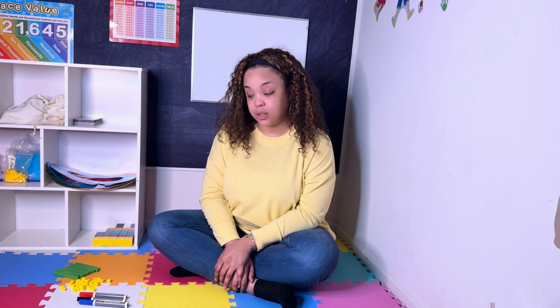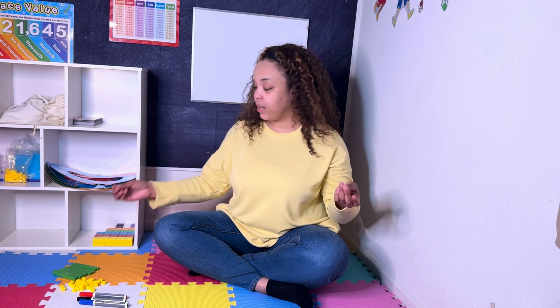Last time on Array of Math, we counted all the way up to 20. This time, we are going to learn what makes up those numbers. Tens and ones. So since we're talking about tens and ones, I thought it would be a great idea to bring out a few pieces of my place value set.